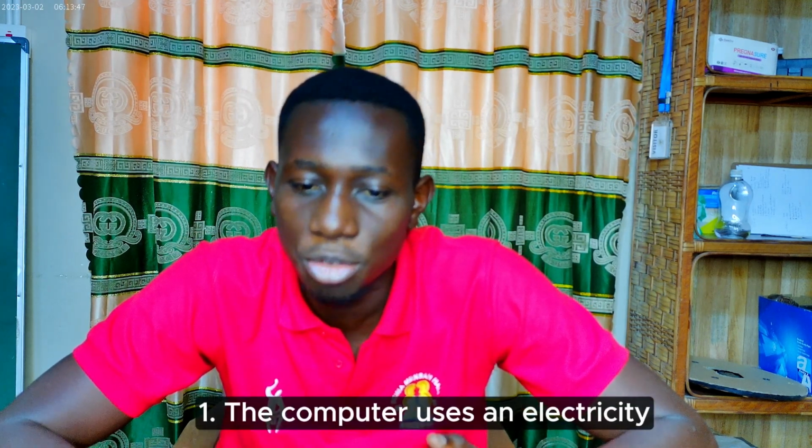In some books, we will say a computer is an electronic device that processes data, stores, and displays it to the computer user as meaningful information. Let's break this definition down. One, we said a computer is an electronic device. What makes it an electronic device? When we say a computer is an electronic device, it is because the computer uses electricity.